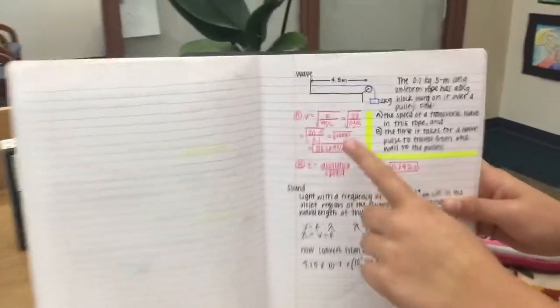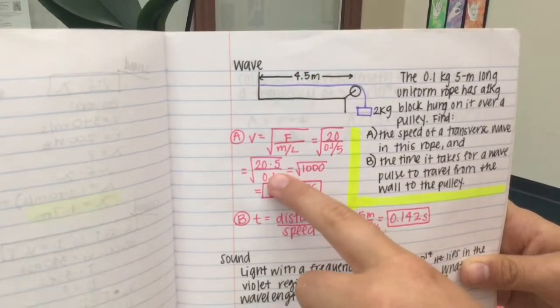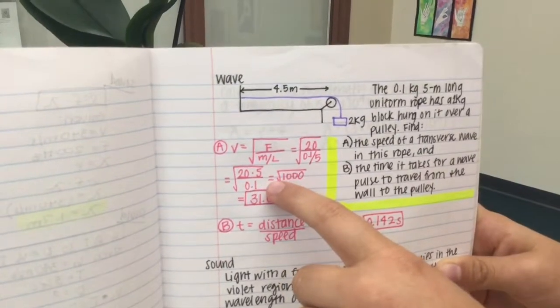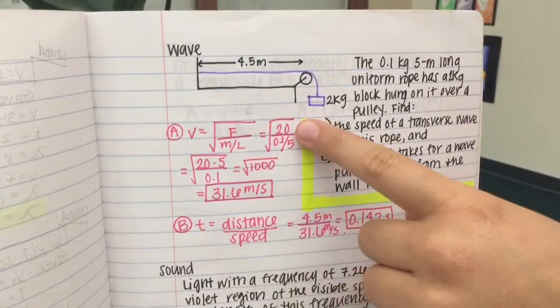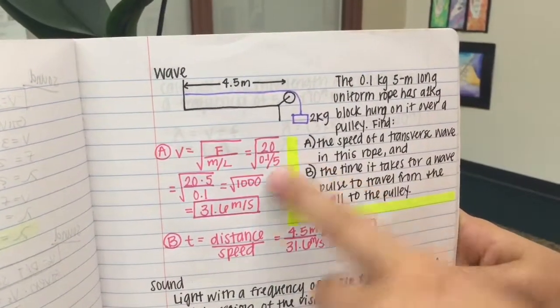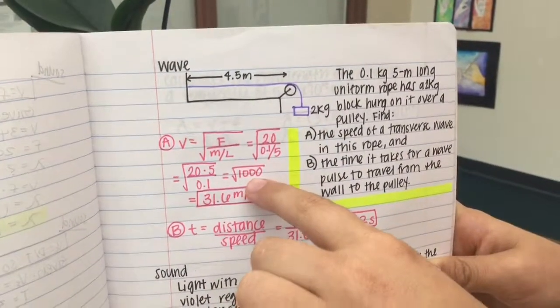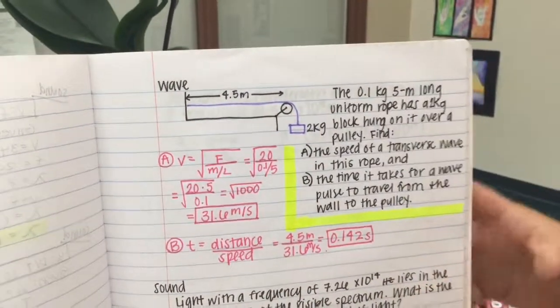So the formula we're going to use is this one right here, and you're going to go ahead and plug in 20 for F, and then 0.1 divided by 5 for M over L, and then it should simplify to root 1000, and your answer should be 31.6.